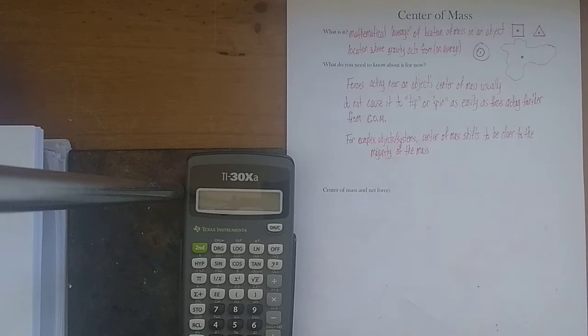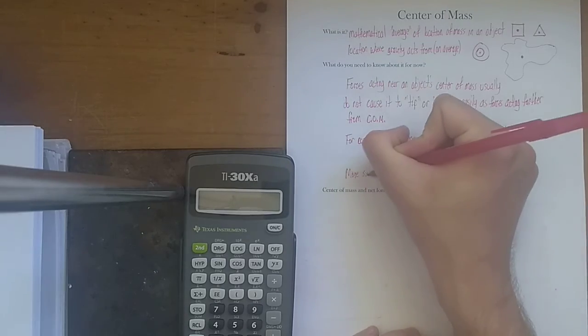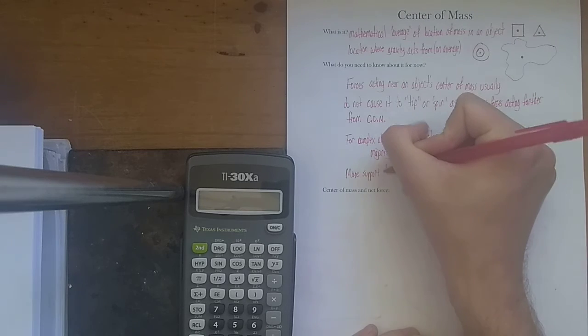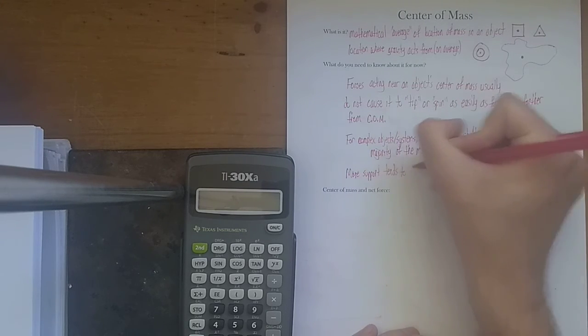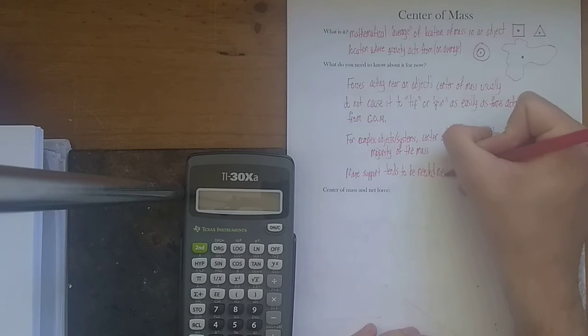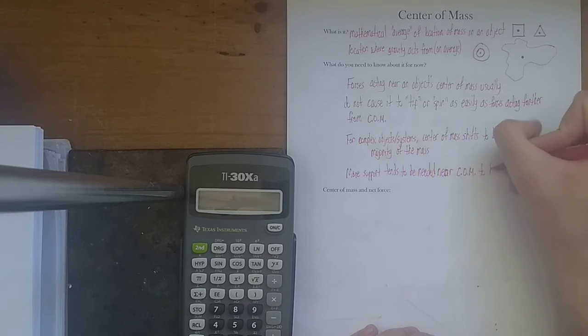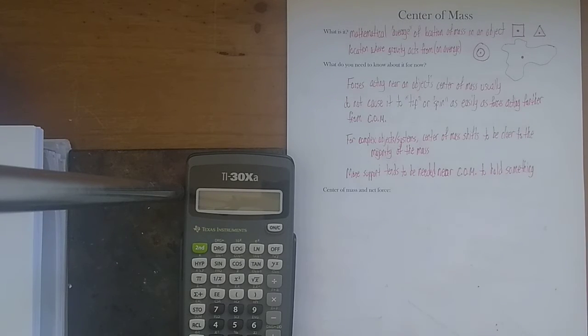Okay, let's see here. The last thing is that more support tends to be needed near the center of mass to hold something up. And that's just kind of a general statement, but more force, more support is usually needed closer to the center of mass to hold something up and cause it to not spin or rotate.